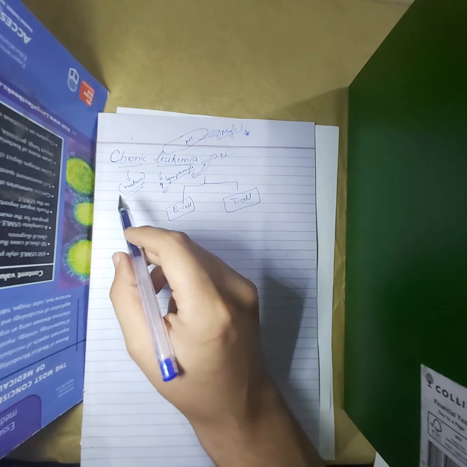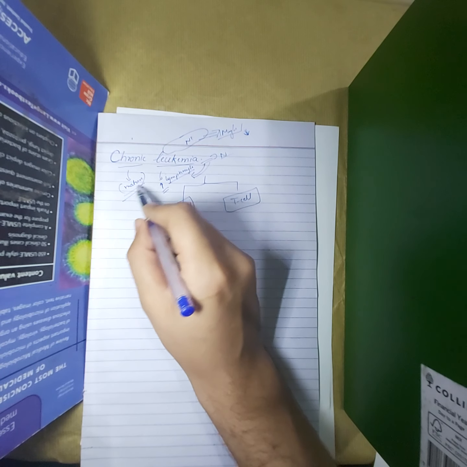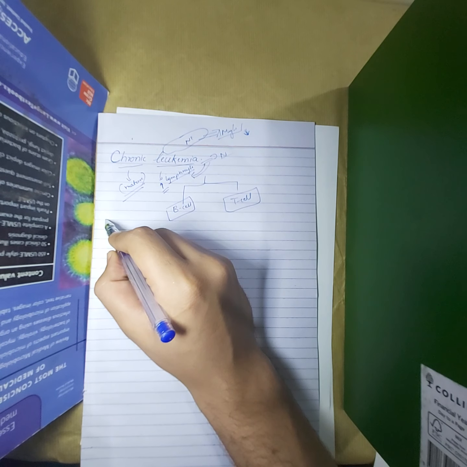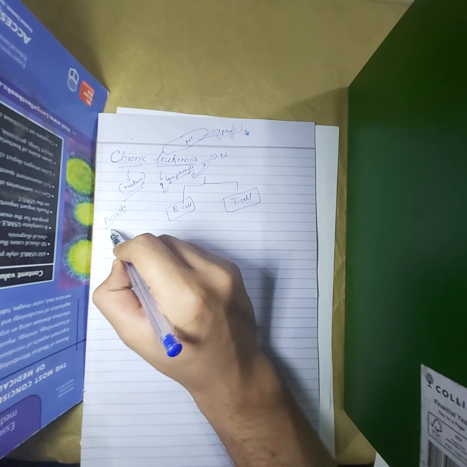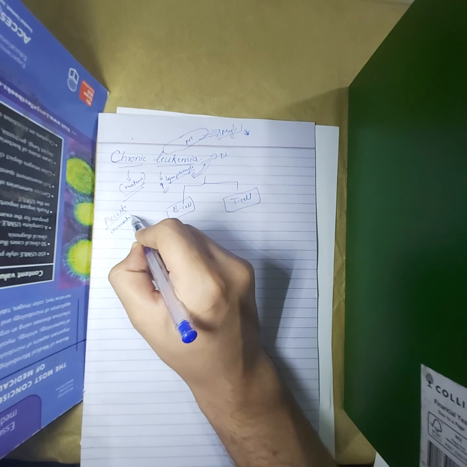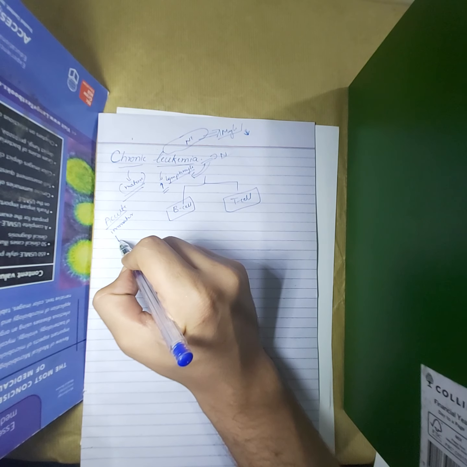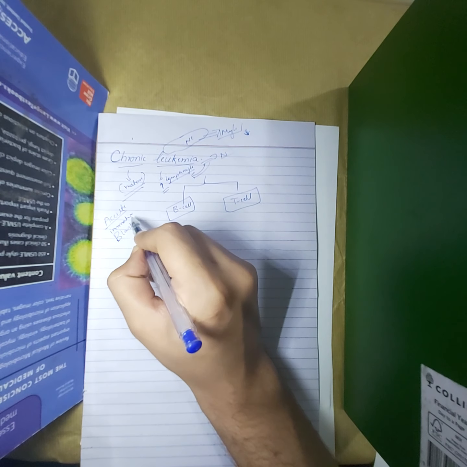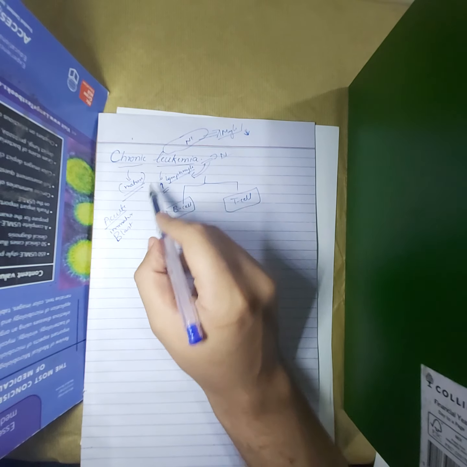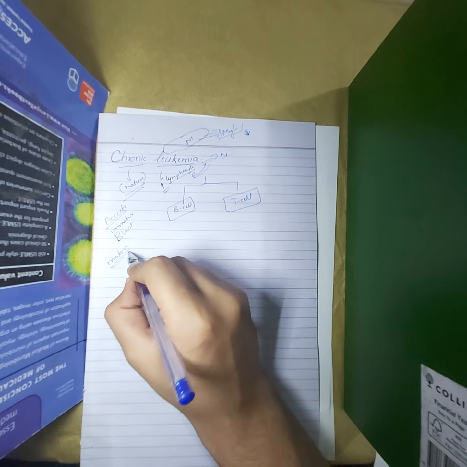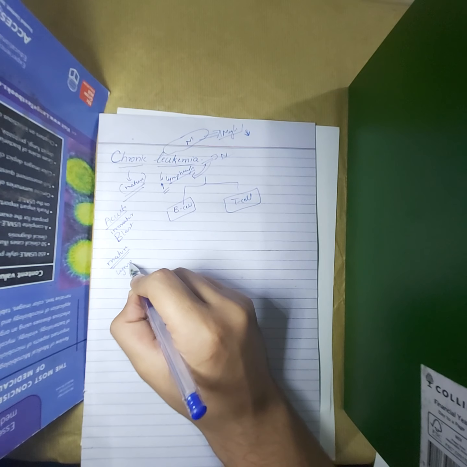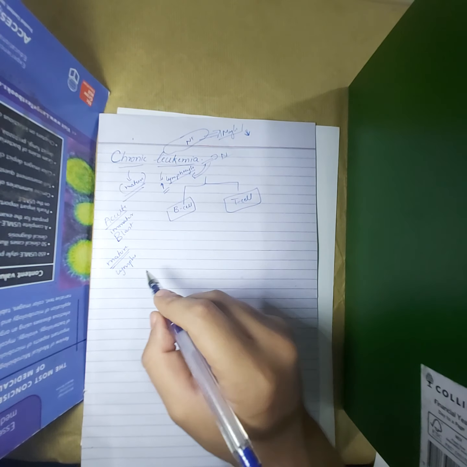Before starting chronic leukemia, I would like to explain the word chronic. Chronic means mature. As I mentioned previously, acute means immature cells, just like lymphoblast cells, blast cells. While chronic leukemia means that these are mature cells, the lymphocytes.